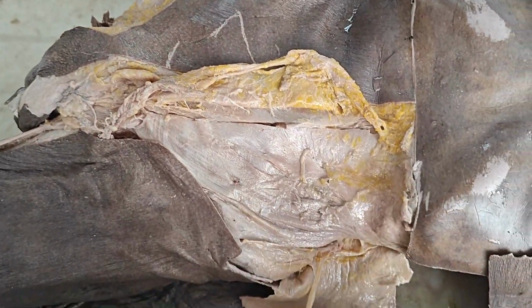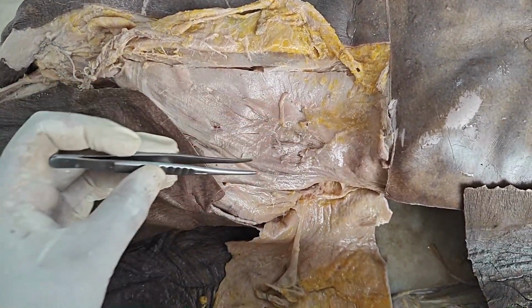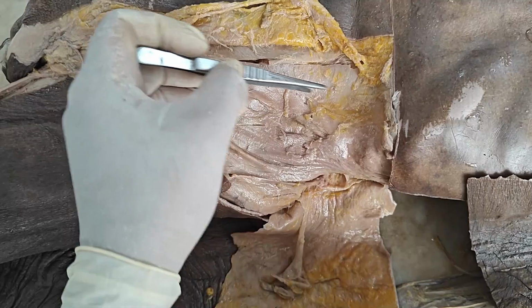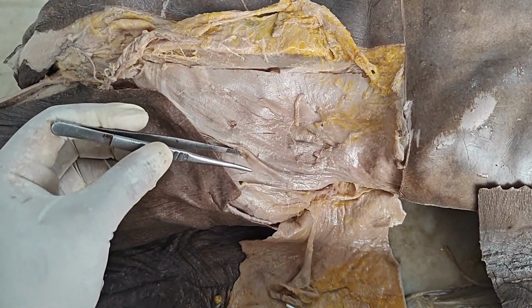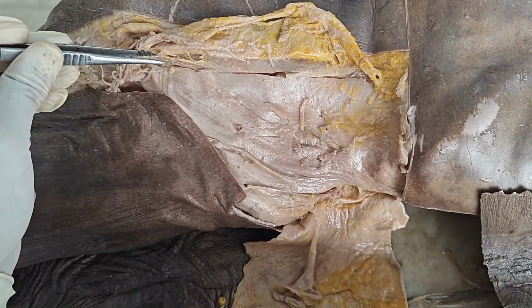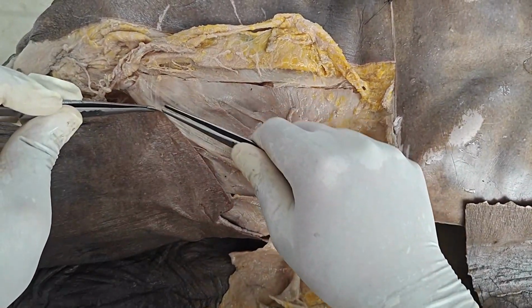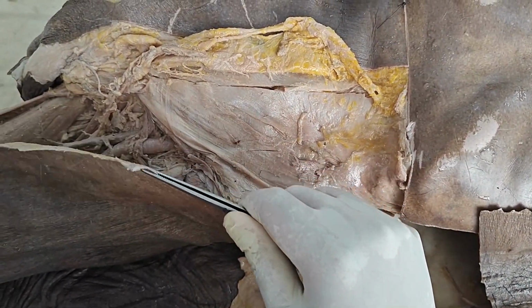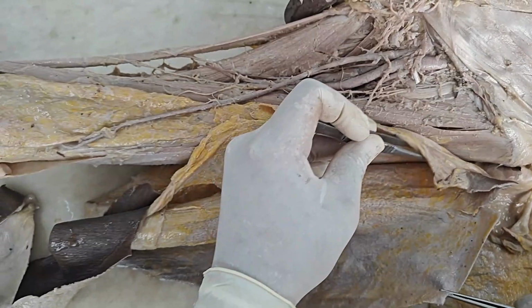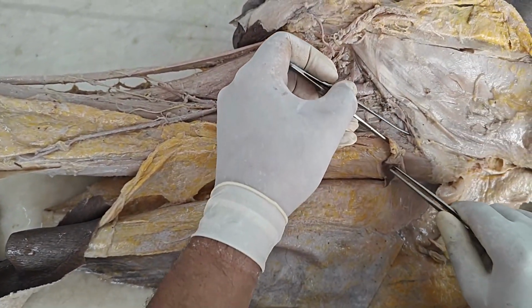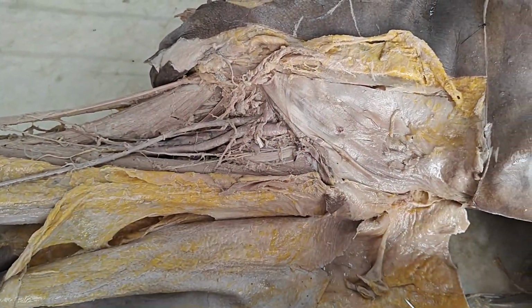After that, I have reflected it, and you can see there are fibers of the external oblique, which is attached to the lower 8 ribs, and it is inserted into the linea alba in the midline. And the most lower fibers, I have also reflected the skin of the femoral triangle, and I will show you the other structures inside the femoral triangle.